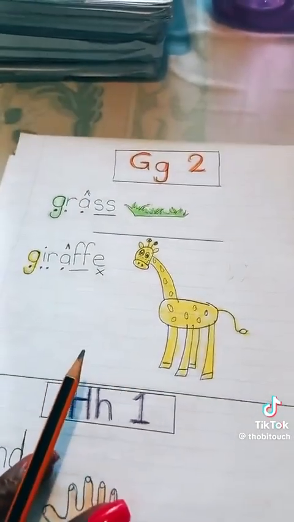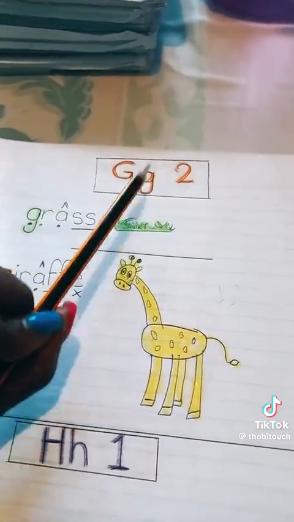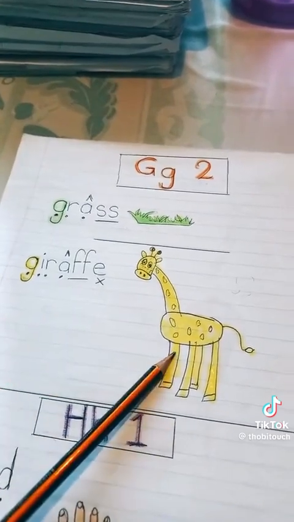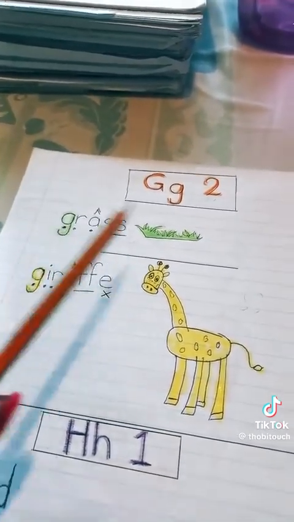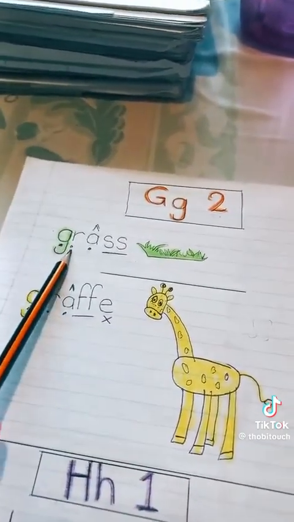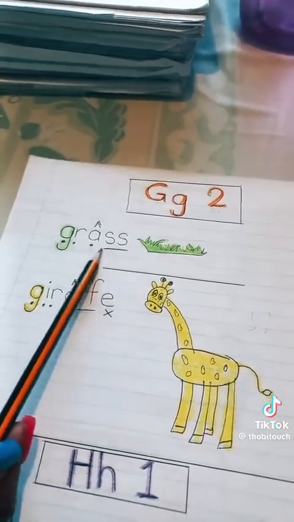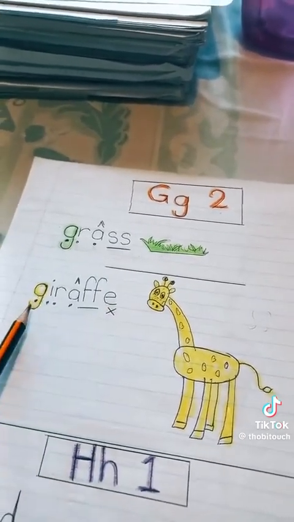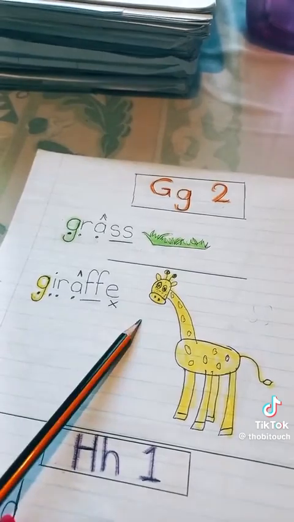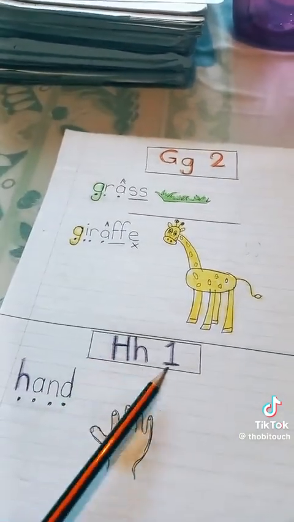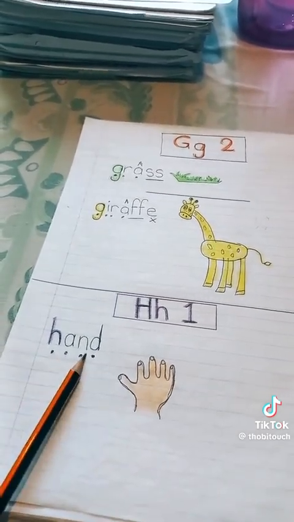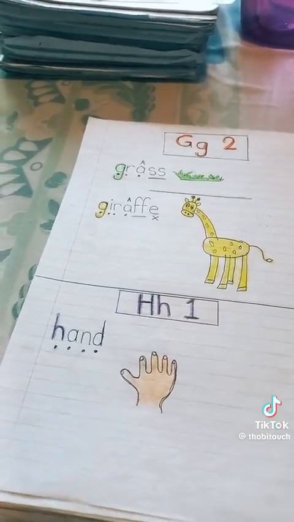G makes two different sounds. G for grass and J for giraffe. Letter H makes one sound. H for hand.